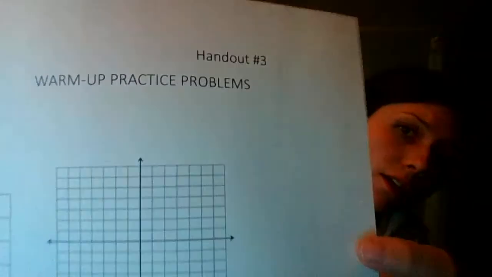So if you go down to my lesson assessments, I have 2 informal assessments for this lesson. The first one is part of the anticipatory set. It's the warm-up. It looks like this. I don't know if you can see that. Handout 3, and I included it below the lesson plan.